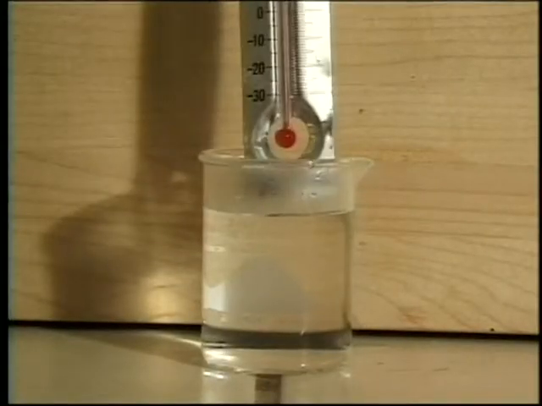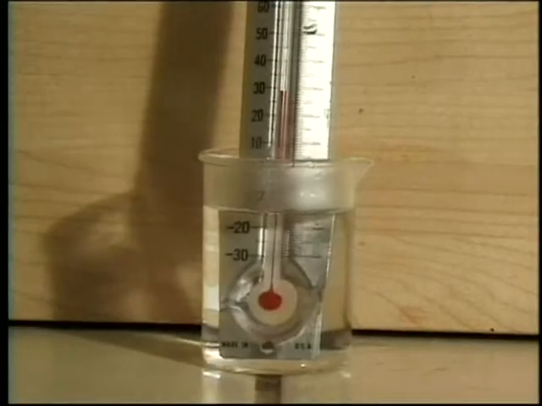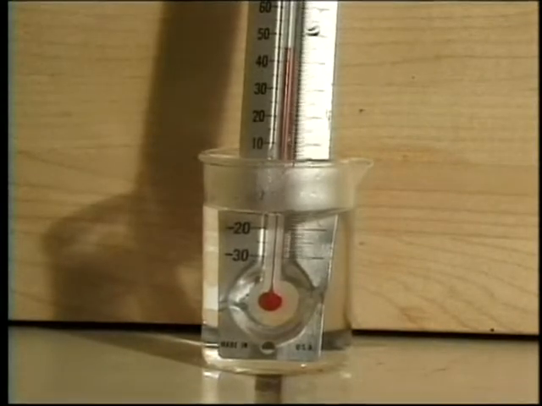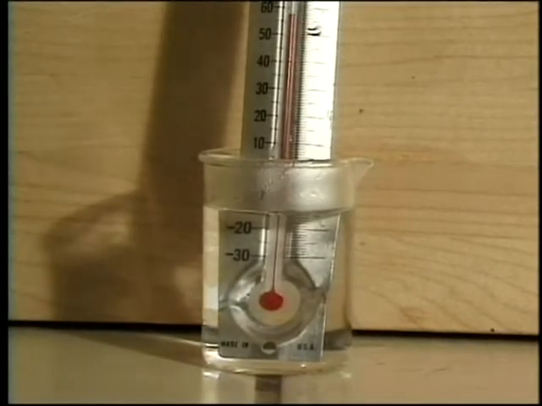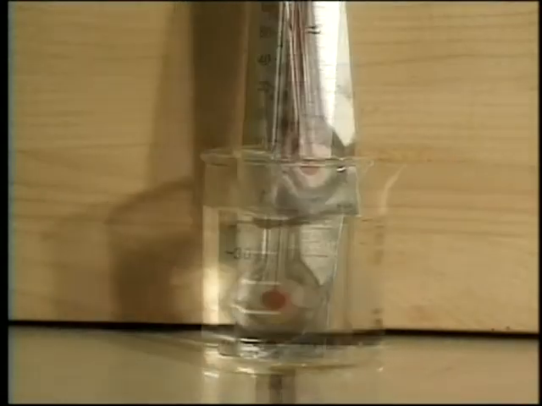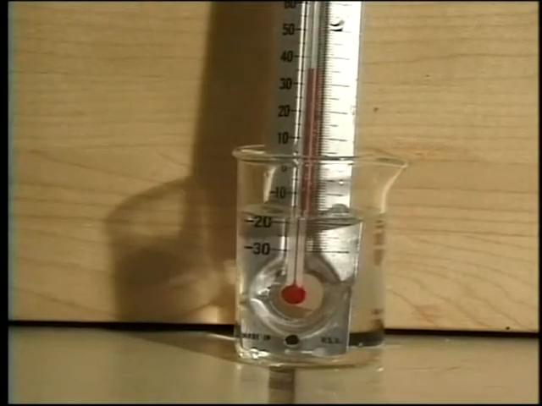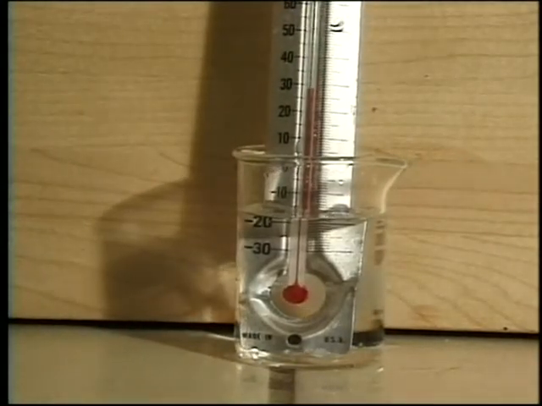This can be seen easily in a thermometer. When the temperature increases, it causes the liquid in the thermometer to expand and then rise. But when placed in ice water, the red liquid contracts and then drops.